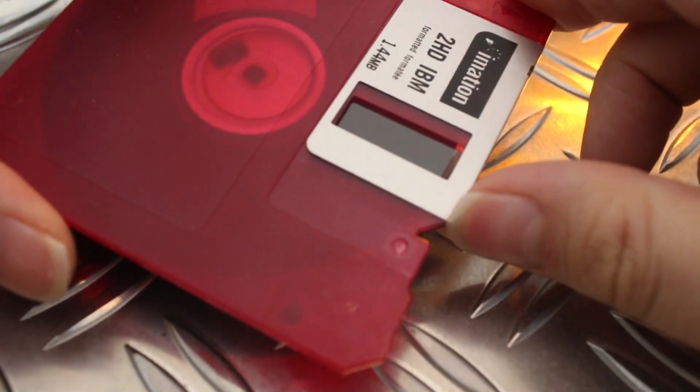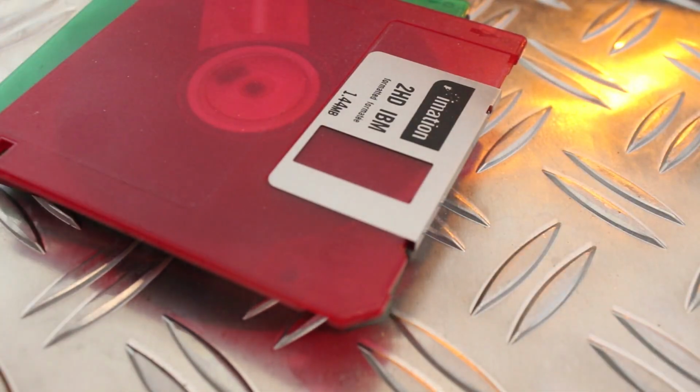You remember booting from floppy? I may not look that old, but trust me, I did boot from floppy. I remember I had to drive A for forever.